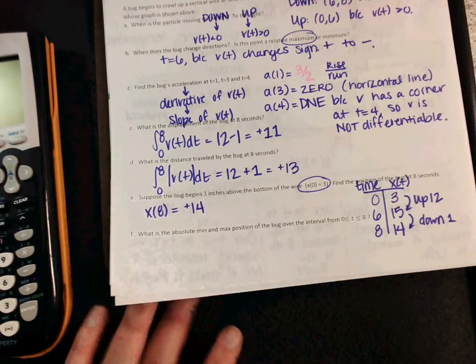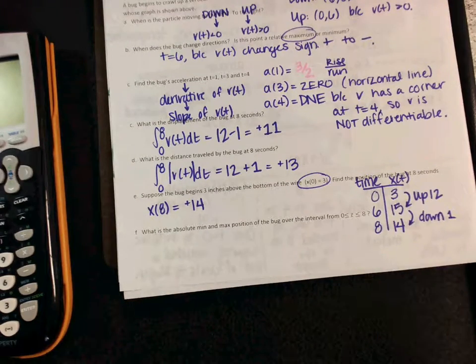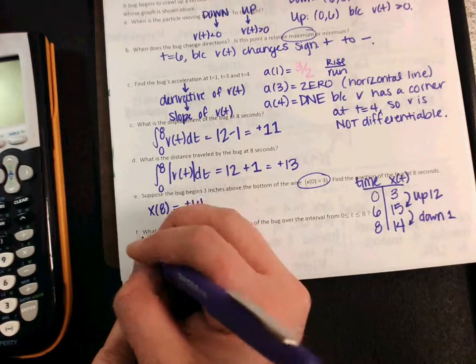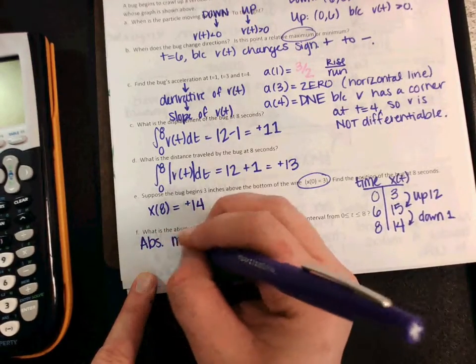Okay? Last one, we already made our candidates table. What is the absolute minimum and the absolute maximum position? Let's do minimum first. What is it?